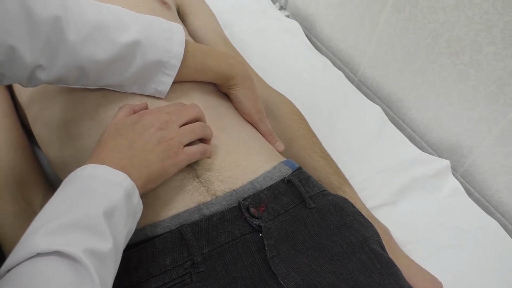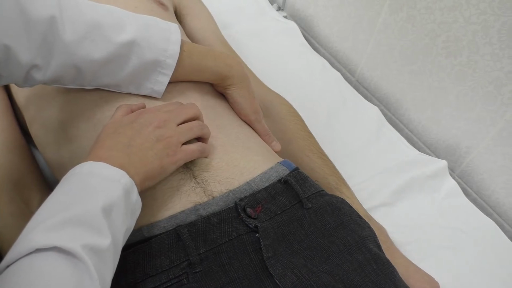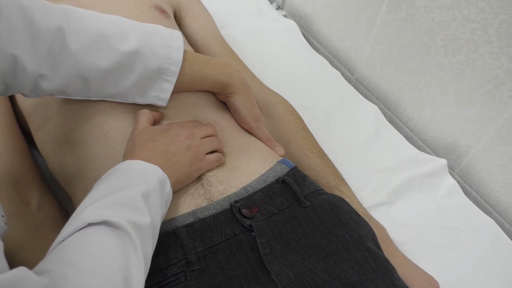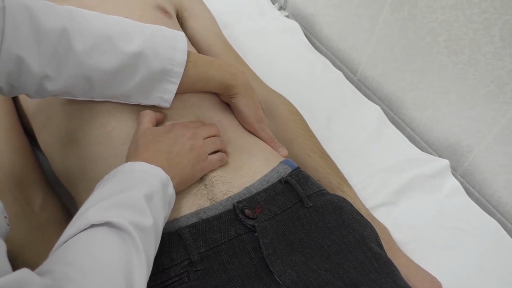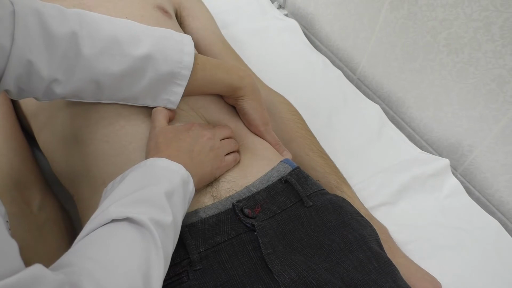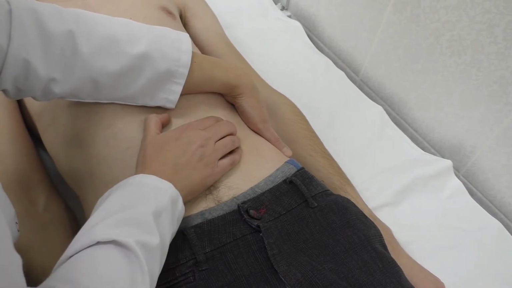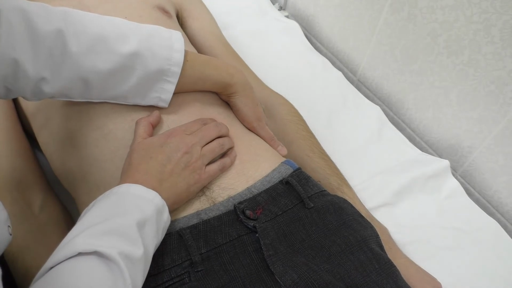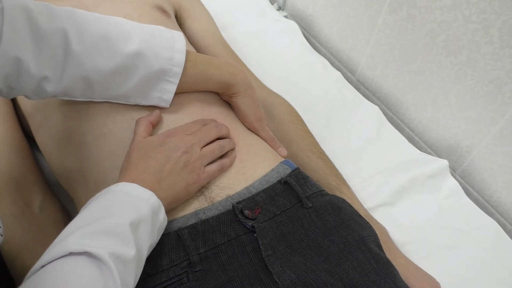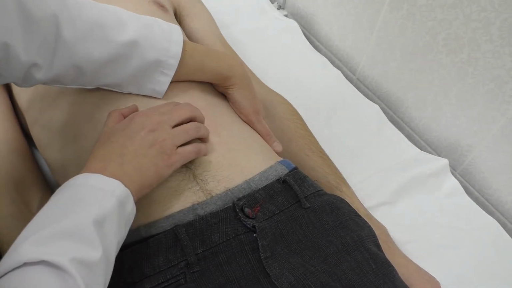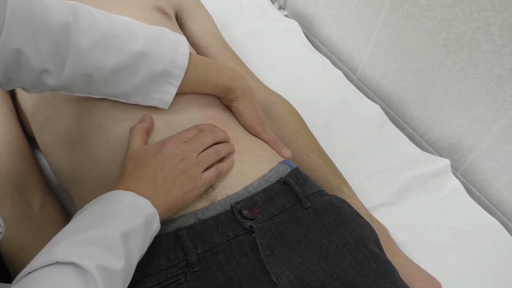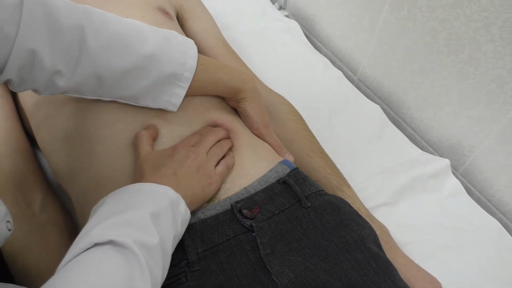Straighten the fingers of the right hand until the fingertips touch the posterior abdominal wall, at the moment when the patient exhales deeply. At the end of exhalation, the fingers slide along intestine. This is the technique: breathe in, breathe out, and palpation. Breathe in, breathe out, and palpation.